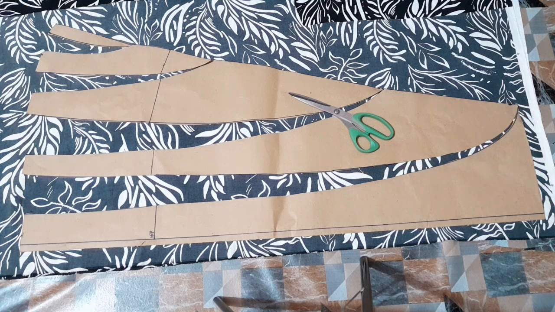Okay, so that I will be able to get exactly what I wanted. So I've gone ahead to arrange it on my pattern paper. Then I'm going to cut it out now.